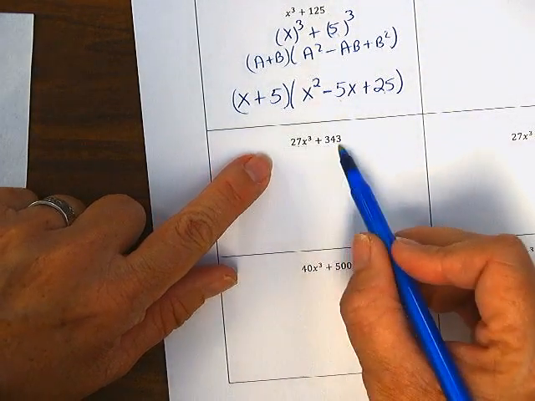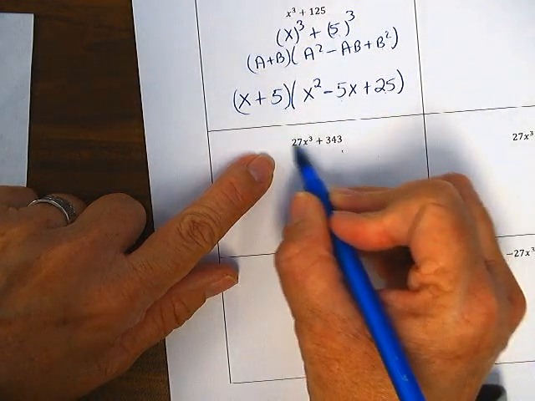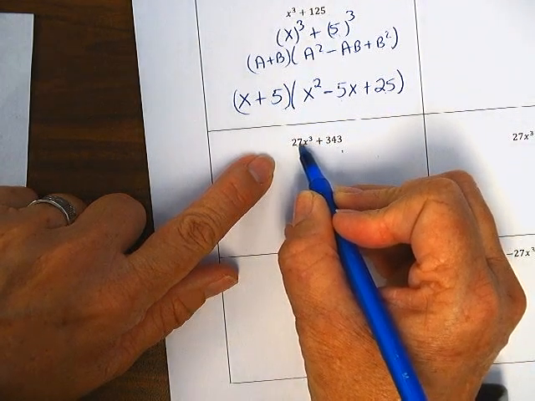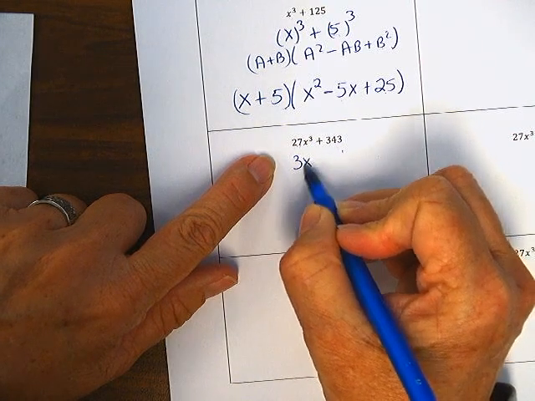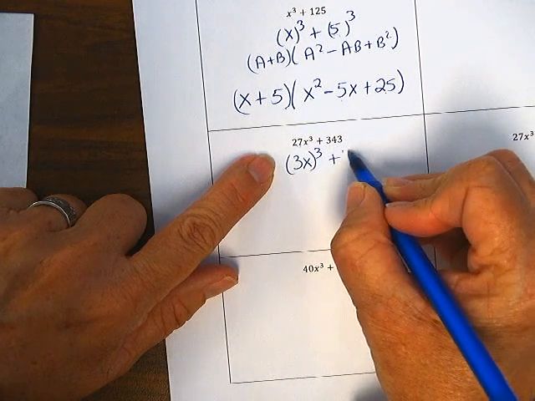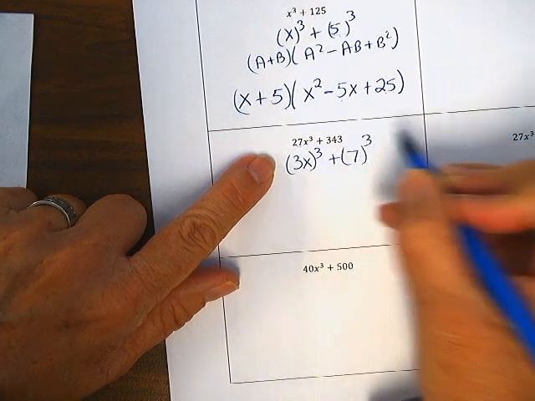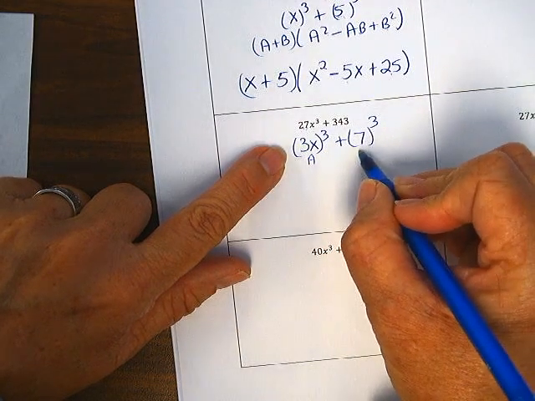So I'm going to rewrite this, figuring out what is cubed here. So 27 is the same as 3 cubed. So that's 3x cubed plus 343 is 7 cubed. So again, the 3x is what my a value is.